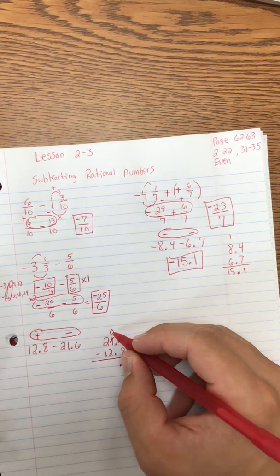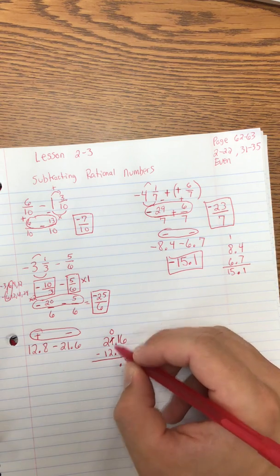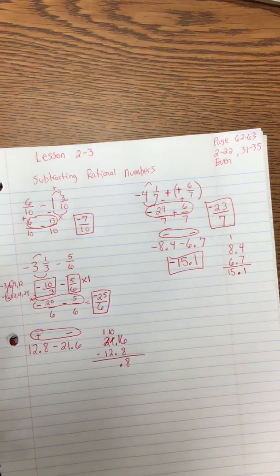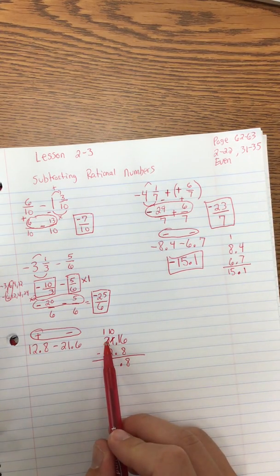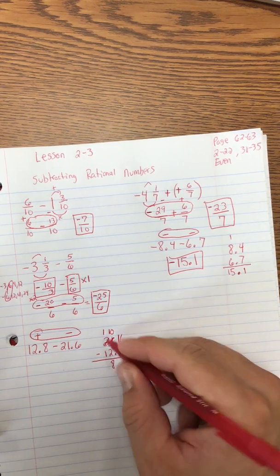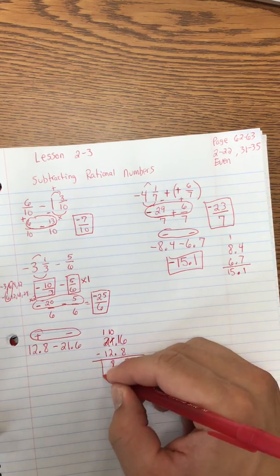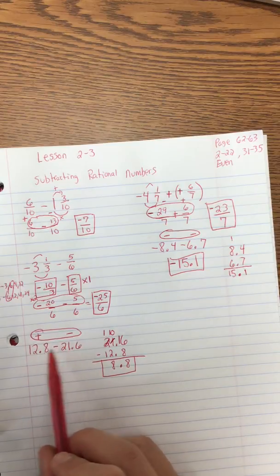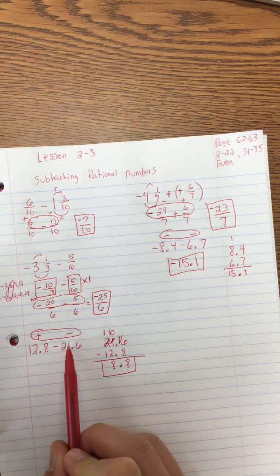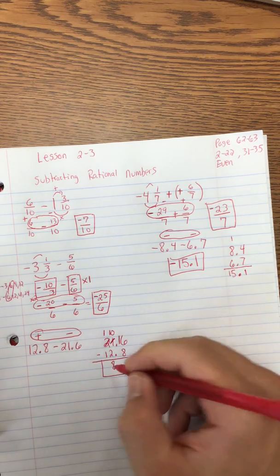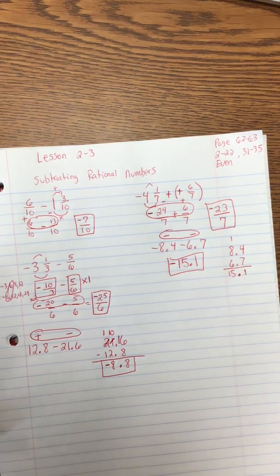Once again, I can't take 0 minus 2. I don't have enough of 0 to take 2 from, so I need to borrow again. And now I'm going to make this 2 become a 1. I need to put a 1 in front of that 0 to make it a 10. Now we can go 10 minus 2 is 8. 1 minus 1 is 0. So 8.8 or 8 8/10, but we have to ask ourselves which one of those numbers was farther from 0. The 21.6 or 21 6/10 was farther from 0. It had a negative above it, so our answer is negative.